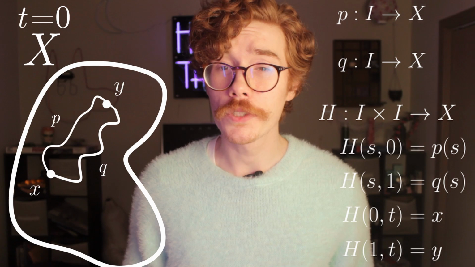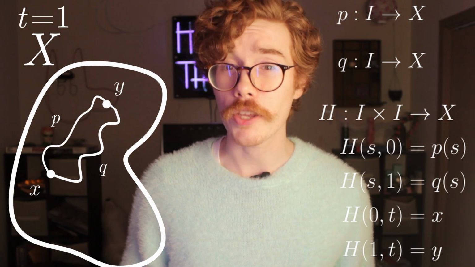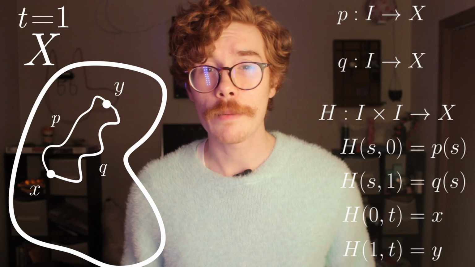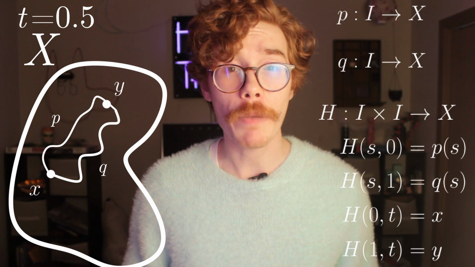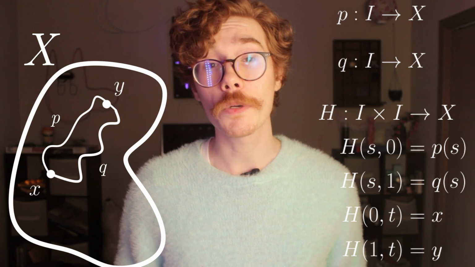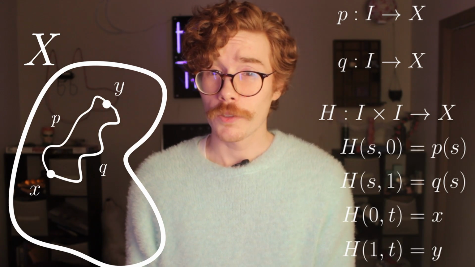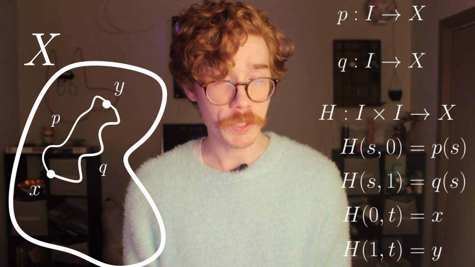Here's the picture. At time t equals 0, here's the path P, and at time t equals 1, here's the path Q. And for example, at time t equals a half, we get some path like this. If there exists a homotopy between P and Q, then we say that P and Q are path homotopic, and we write this symbol to mean P is homotopic to Q.